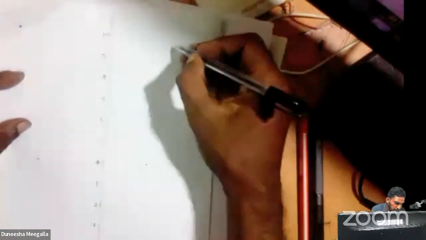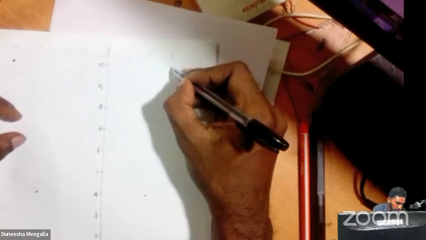When x is 3, y is 10. Okay. Did you plot them? Complete plotting these points and raise your hand. If you finish plotting the coordinates, raise your hand.